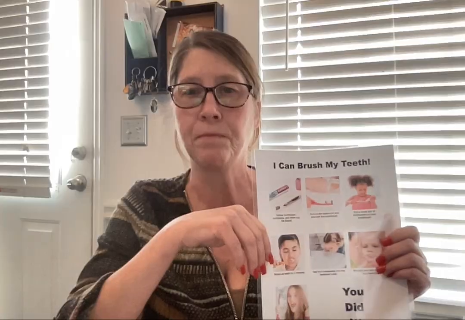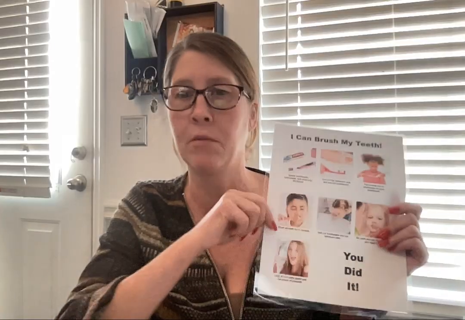Right now, the next step for this would technically be to have them do it independently, but it's going to take him a minute because he's scared. But I think if she just keeps doing this, they'll be okay. She's going to keep this right in the bathroom, on the wall, next to the sink, so he can look at it and follow it. And then, of course, with all goals, it's to reinforce and praise and fade the visual over time.